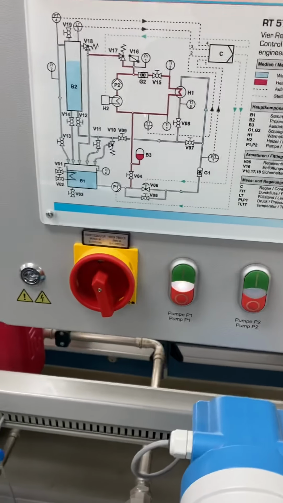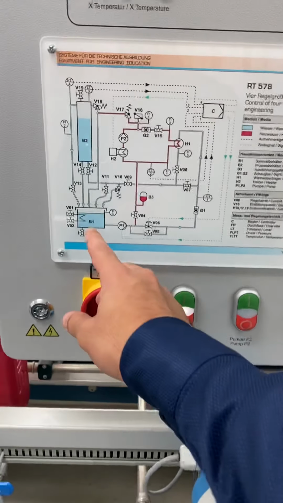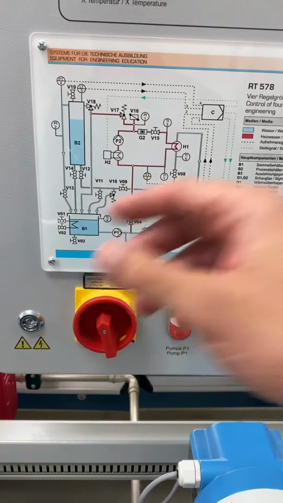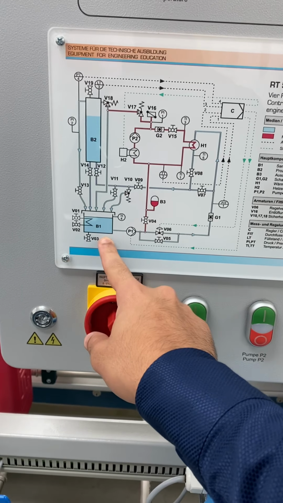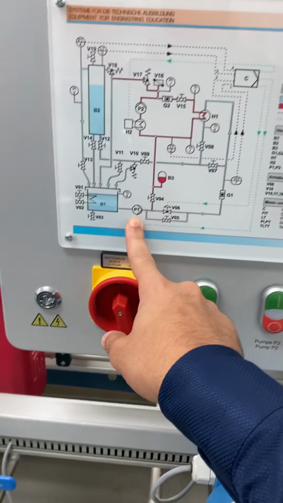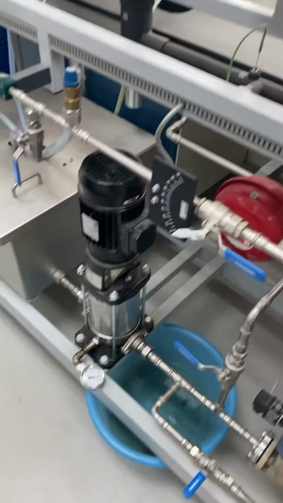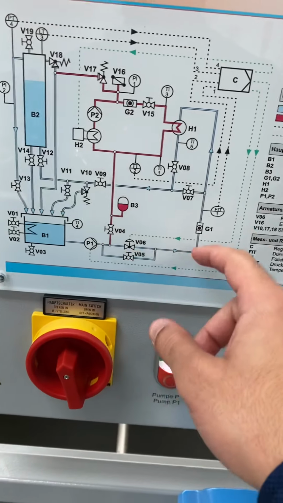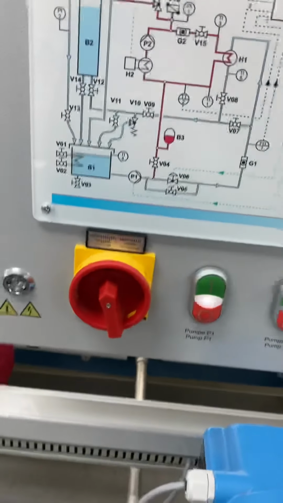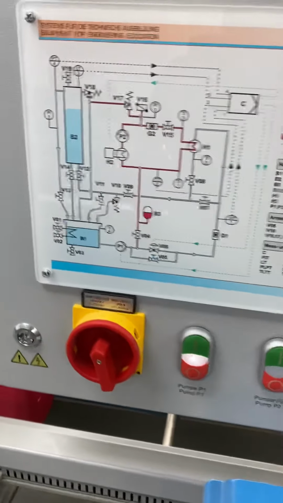Now, the flow rate control system is basically a very simple experiment in which we have water circulation. So water is stored here in this collecting tank B1, and the centrifugal pump is used to transfer the liquid through the piping system by increasing water pressure. Right?